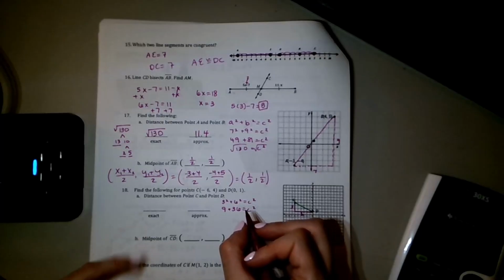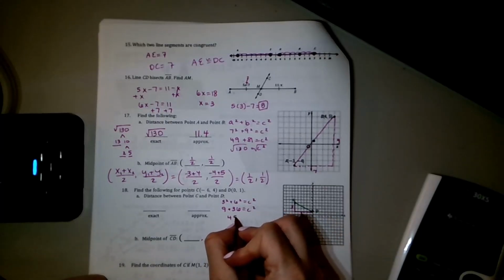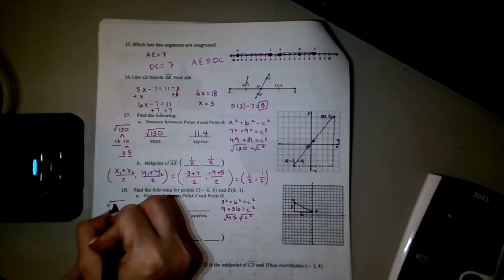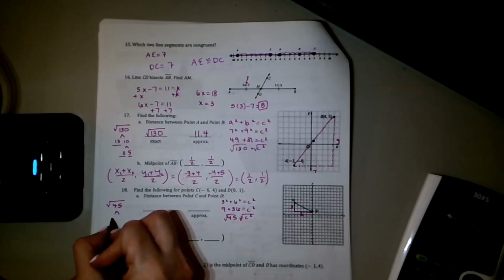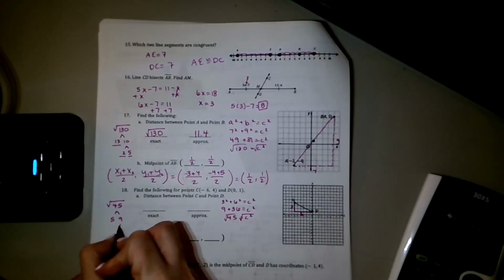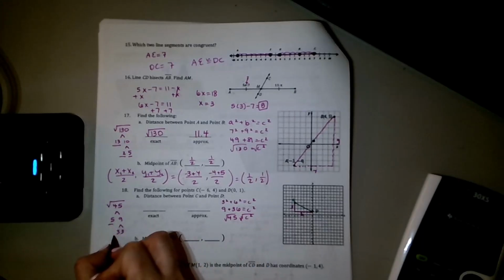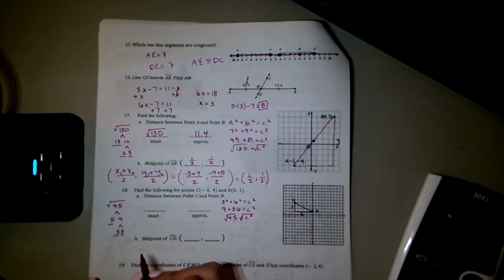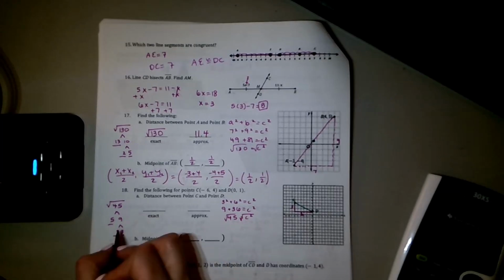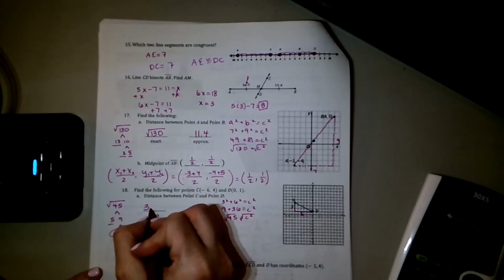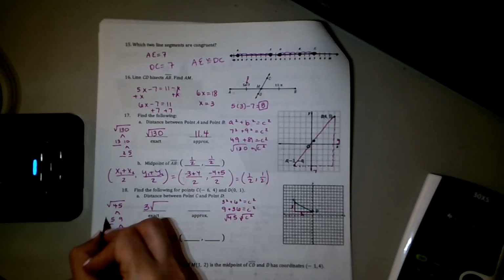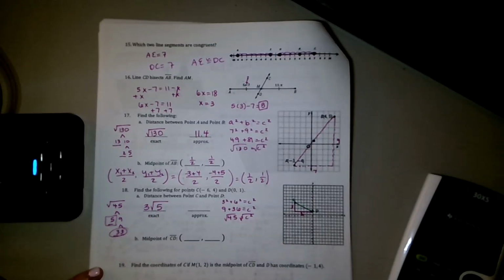3 squared is 9, 6 squared is 36. Together that makes 45, and I'll have to square root that. When I square root 45, that would be like 5 times 9, and then 9 breaks up into 3 times 3. When I'm looking at my pairs of socks, that's my lowest in my factor tree, the prime numbers. I do have a pair of socks, that's a 3. That goes on the outside, and then the 5 is left on the inside.